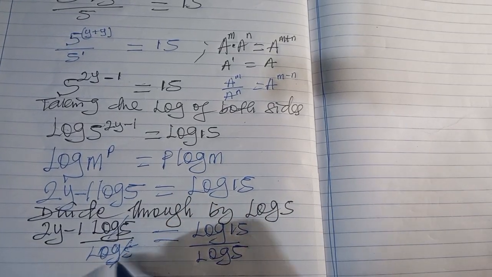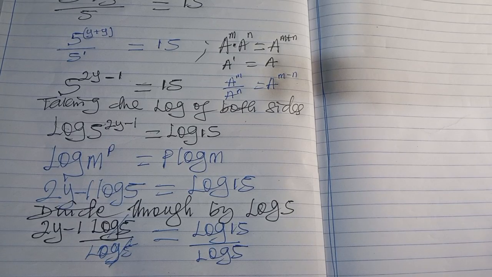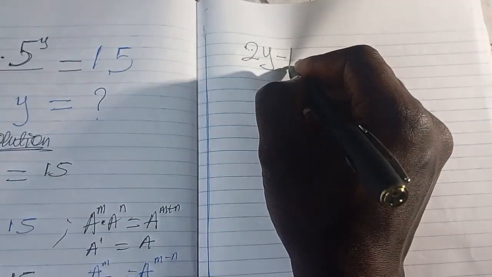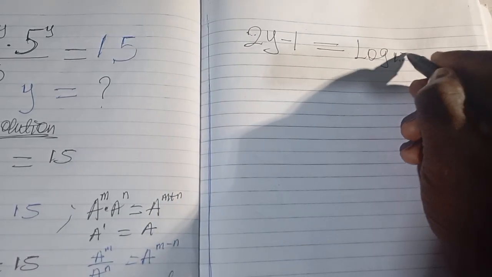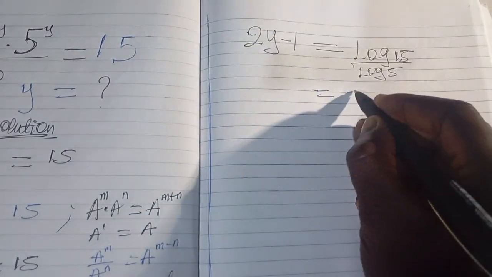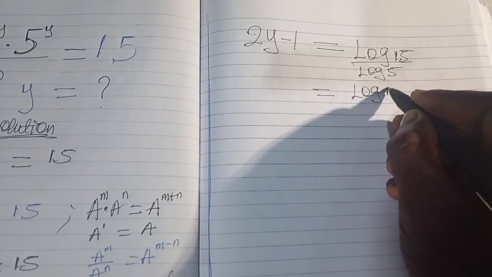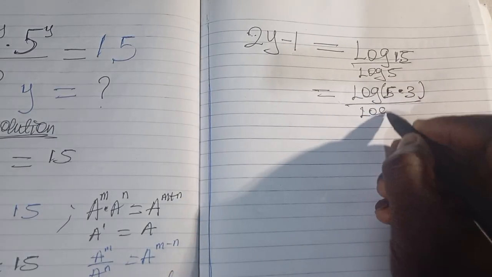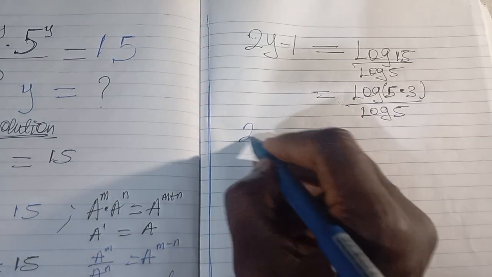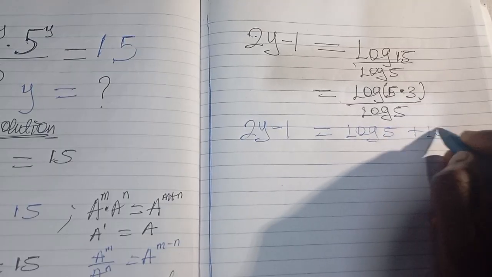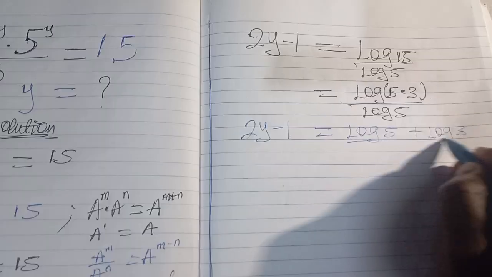Alright, this log 5 and this log 5 can easily cancel, and we have here 2y minus 1 is equal to log 15 divided by log 5. Good. This can further be expressed as log of 5 multiplied by 3, divided by log 5. So I can have here 2y minus 1 is equal to log 5 plus log 3, divided by log 5.